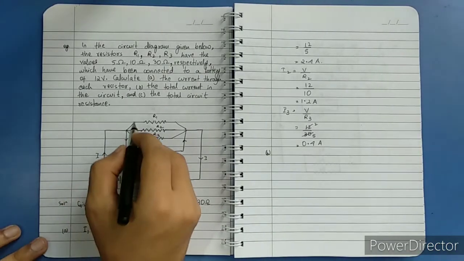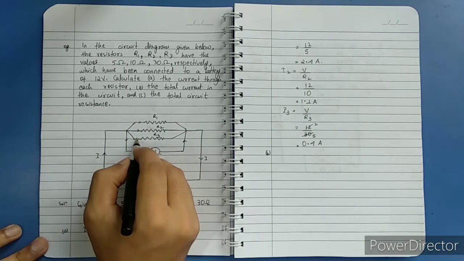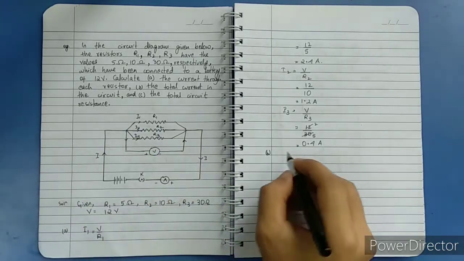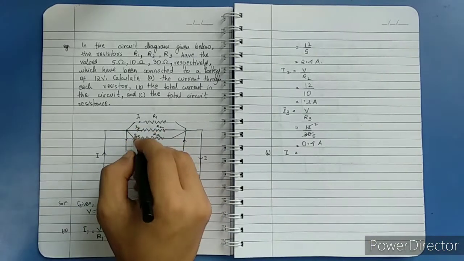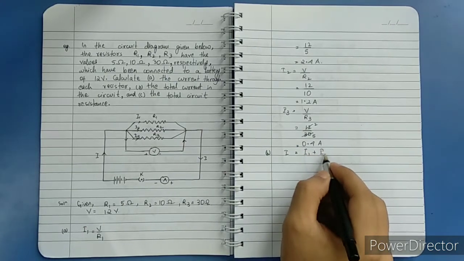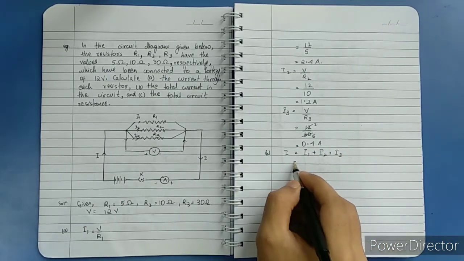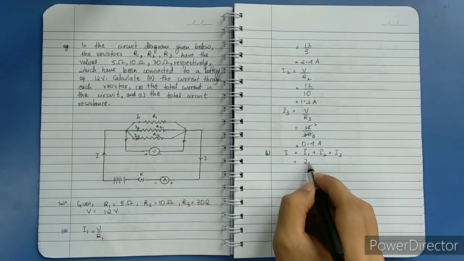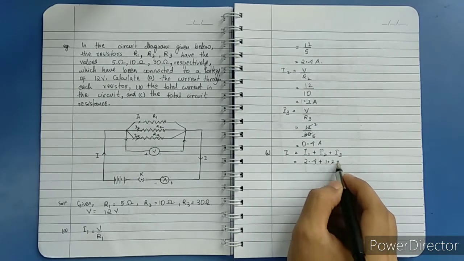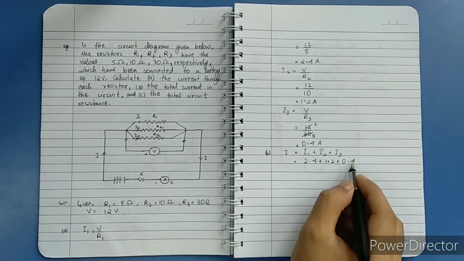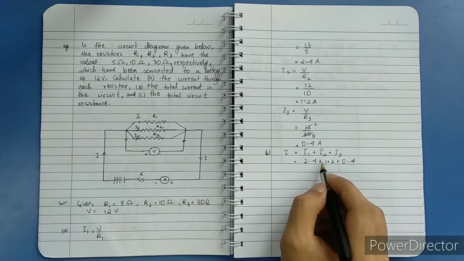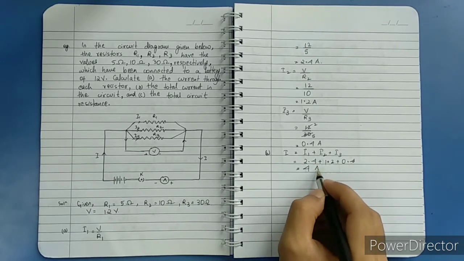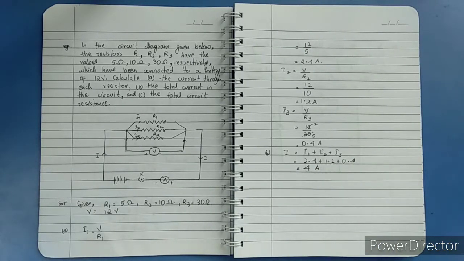For part B, this was our part A, where we found the current through each resistor. Now this total current I got split into I1, I2, I3. So I should be equal to the sum of all these 3 currents, that is I1 plus I2 plus I3. So this will be equal to 2.4 plus 1.2 plus 0.4. 2, 4, 4, this is 10. So in decimal 10 means 1, 2 plus 1, 3 plus 1, 4 ampere.